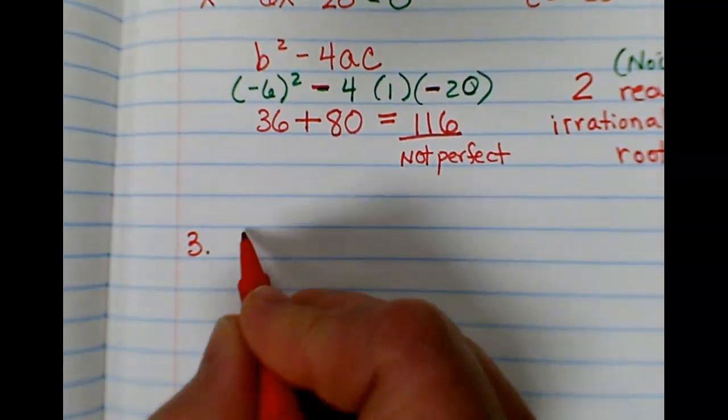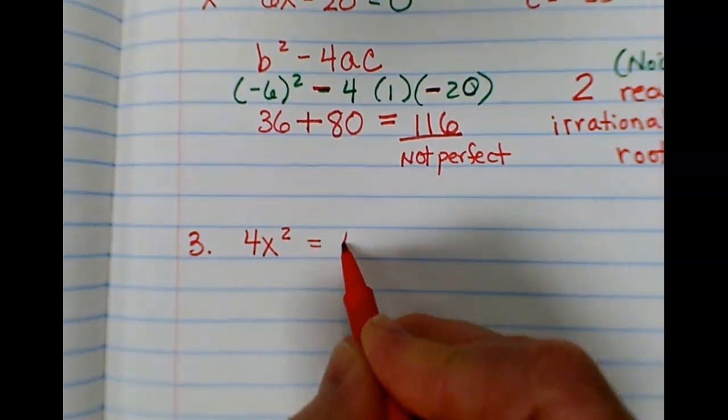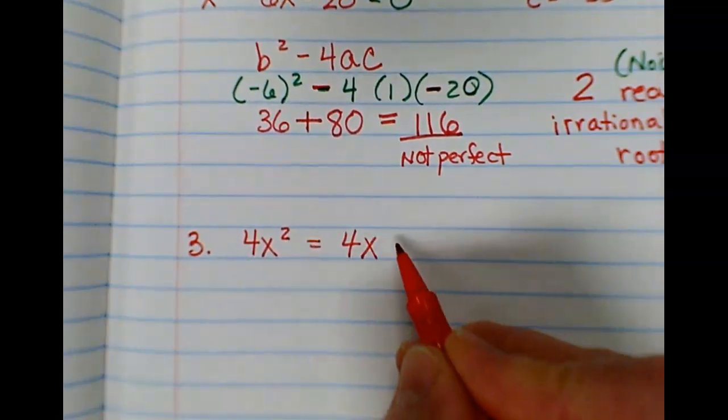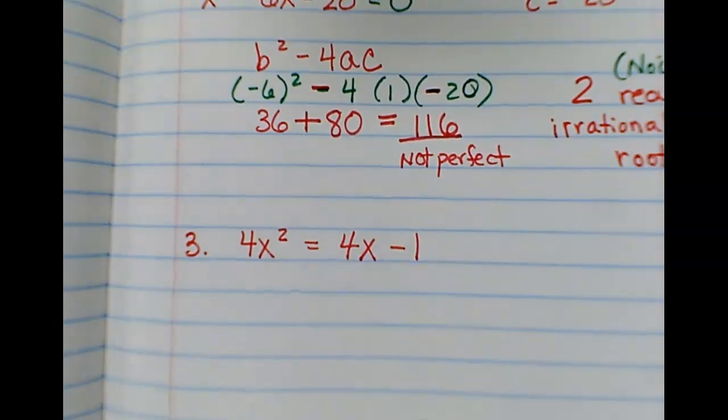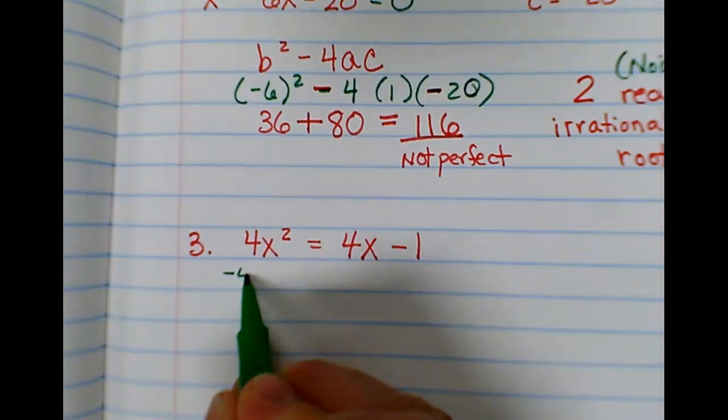Number 3, 4x squared equals 4x minus 1. Before I can find the discriminant, before I can solve using the quadratic equation, this has to be equal to 0.